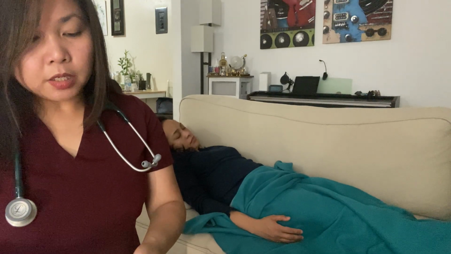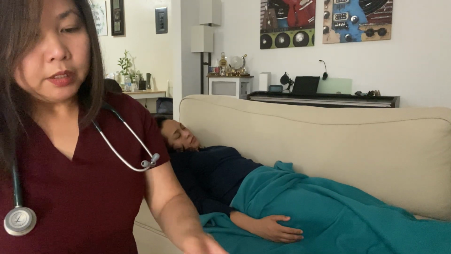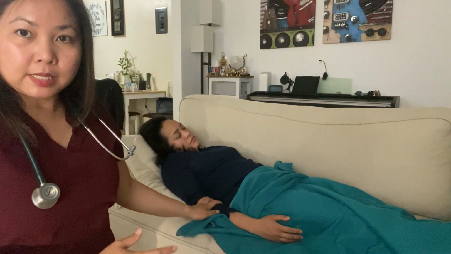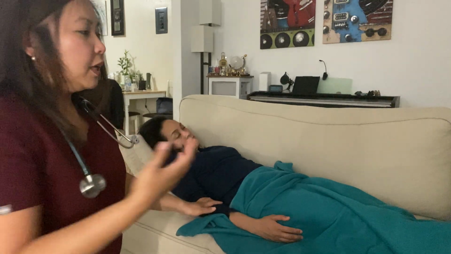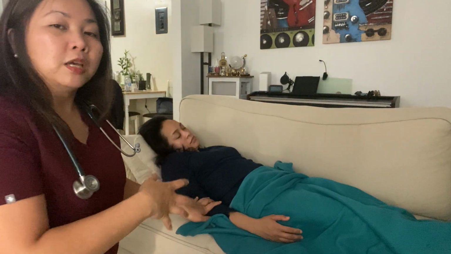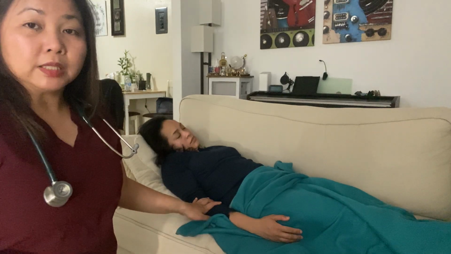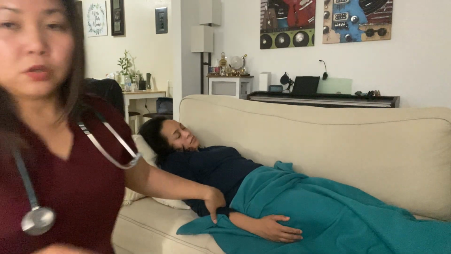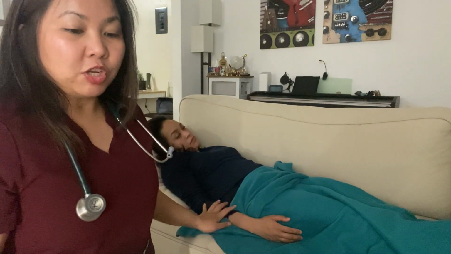Okay, so for my next one, if the patient is not responding, even if you've already done all this assessment, you ask them their name and they're not responding, you shake them and inflict a little bit of pain and they're not responding, you want to use the Glasgow Coma Scale. That way you could assess this patient.